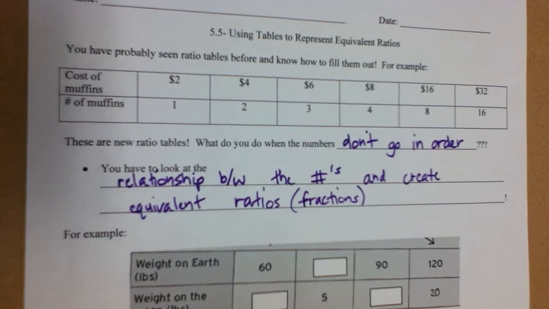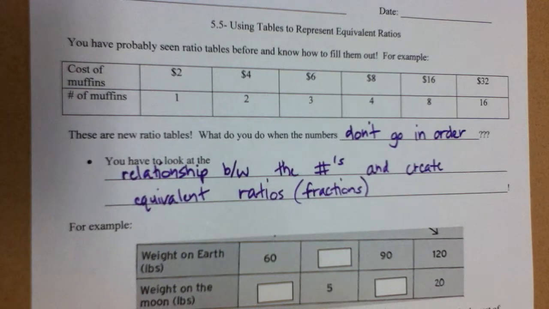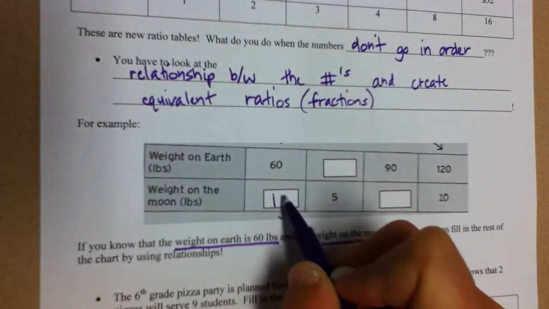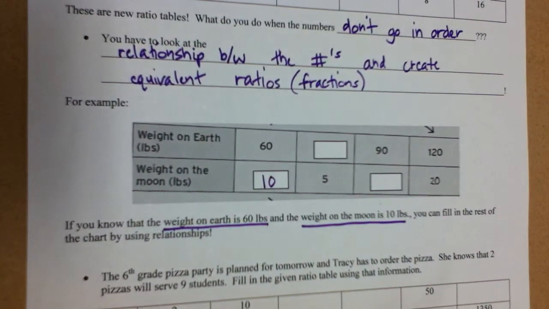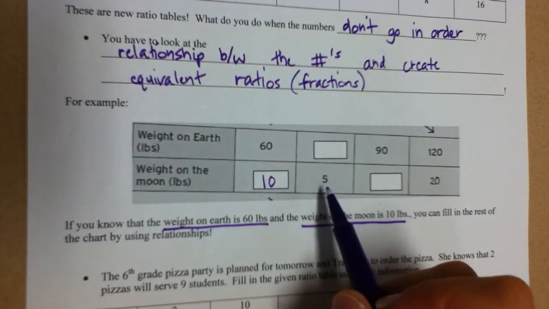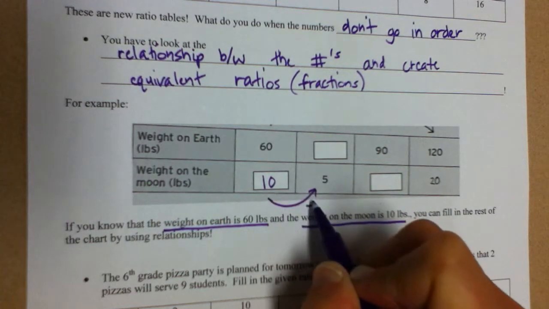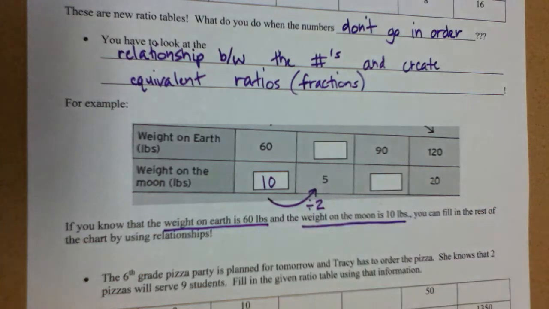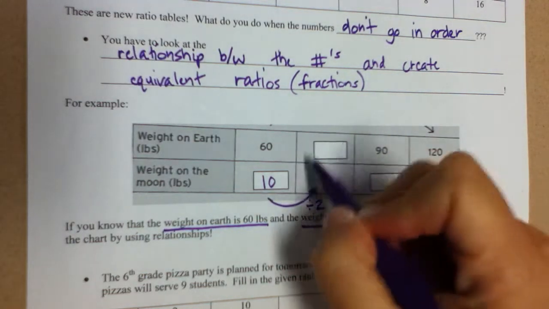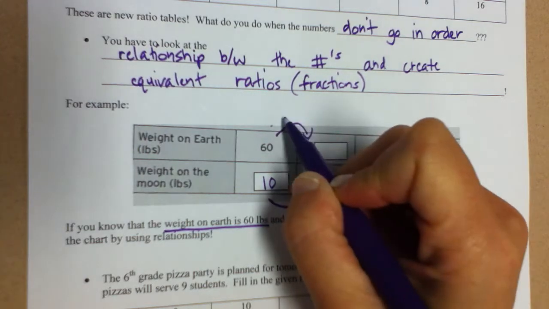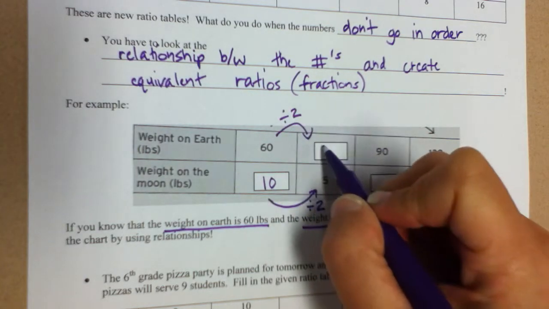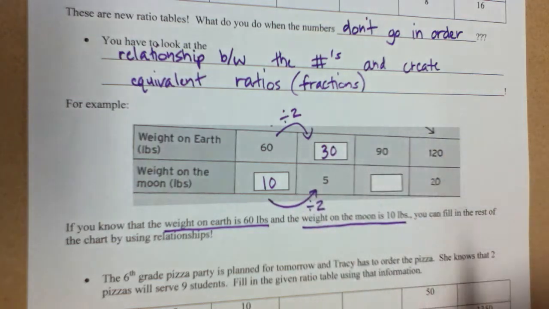So, here's what we know. We know that the weight on Earth is 60 pounds and the weight on the moon is 10 pounds. And now here's what we know. If we wanted to find the weight on Earth, if we knew the weight on the moon was 5 pounds, we could do 10 divided by 2 is 5. So in order to figure out this block, we would do 60 divided by 2 to get 30.